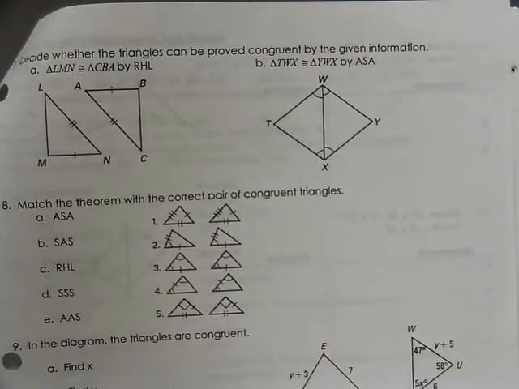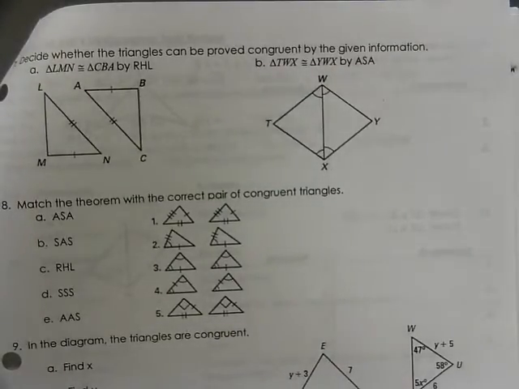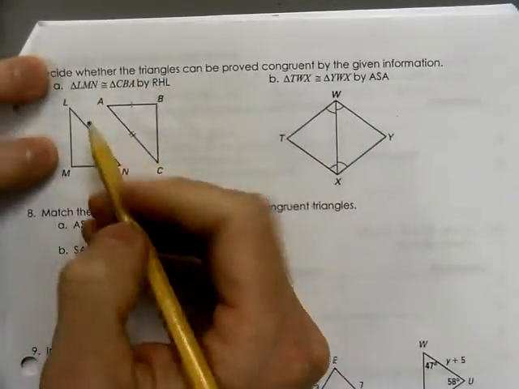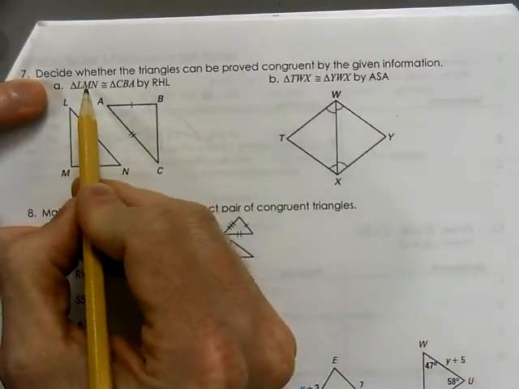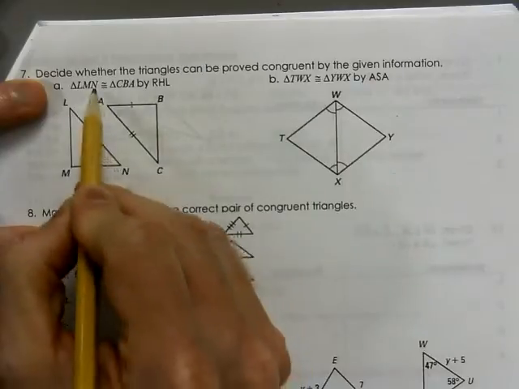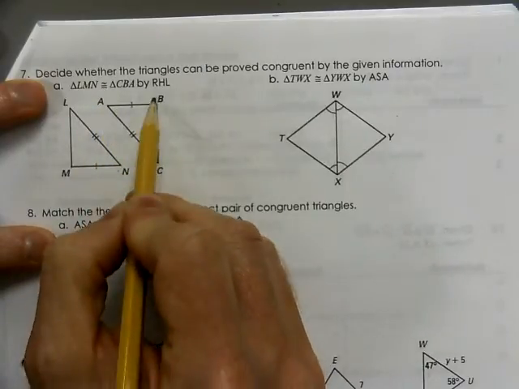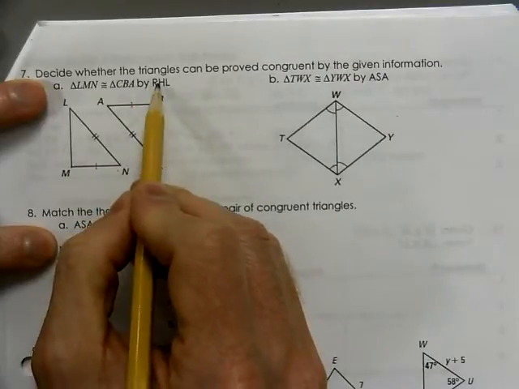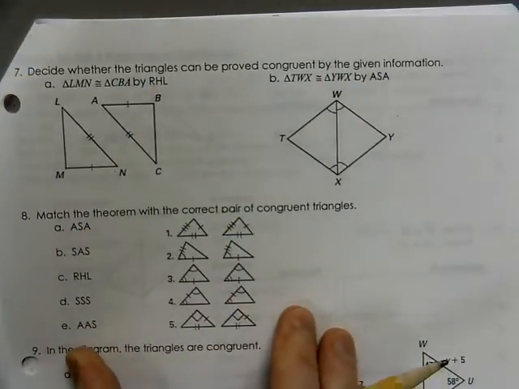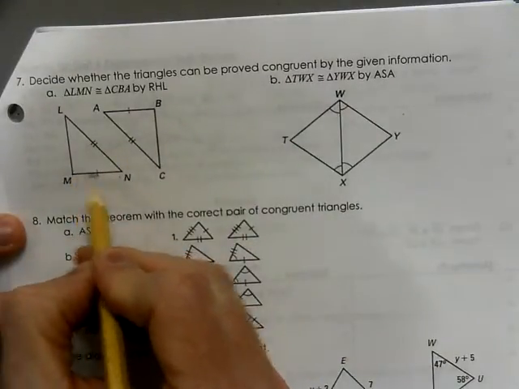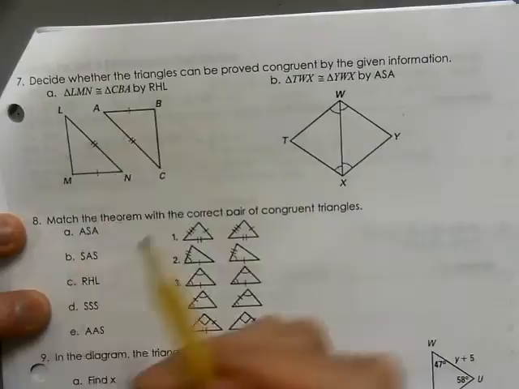On the next slide, we're going to decide whether the triangles can be proved congruent by the given information. Alright, so if we know that LMN is congruent to CBA, do we know for sure that we can do this by RHL? Well, if this was a 90-degree angle, this would be a leg and that would be a hypotenuse. It would work out great.